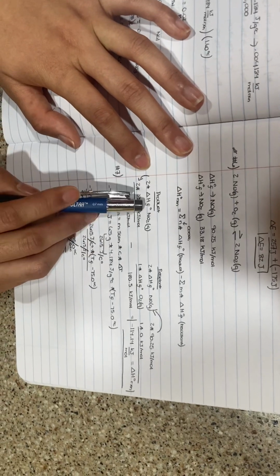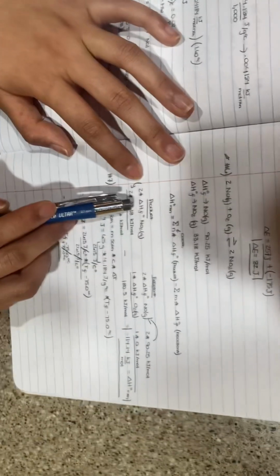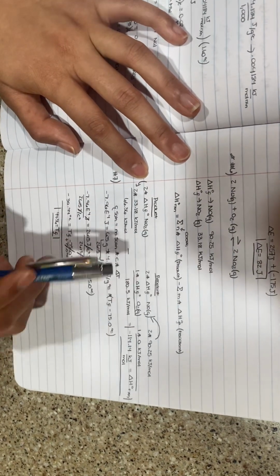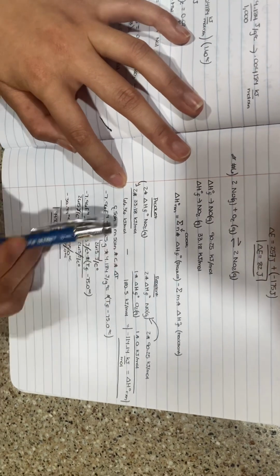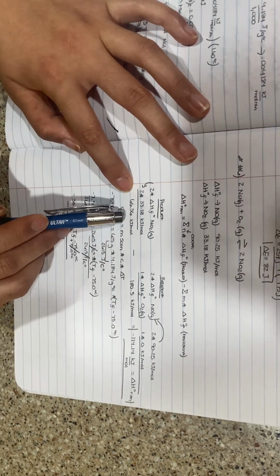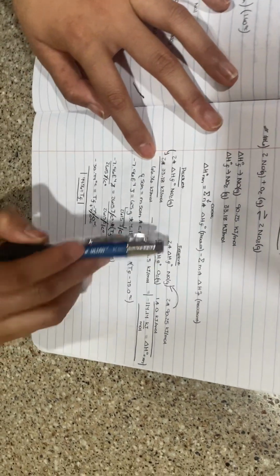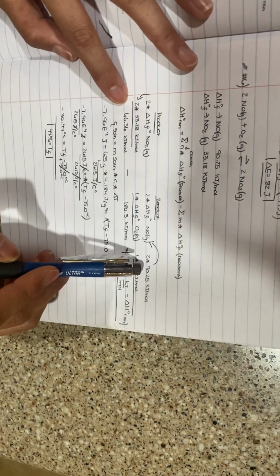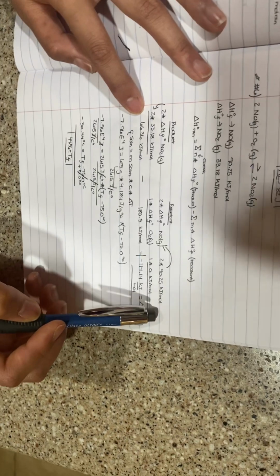So you're going to do 2 times, because you have a coefficient 2, times delta H degree f of NO2 from the equation. So 2 times 33.18, which was given here, gave me 66.36 kilojoules over mole. So you do the same thing on the reactants. I separated the equation. 2 times 90.25 kilojoules over mole, which was given.